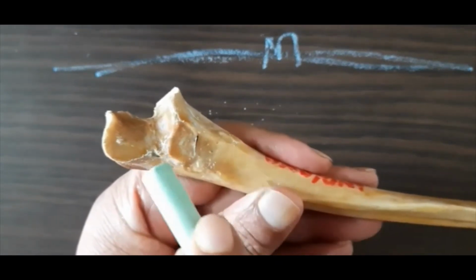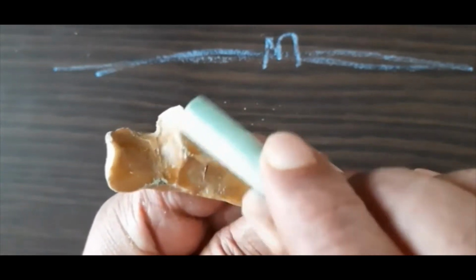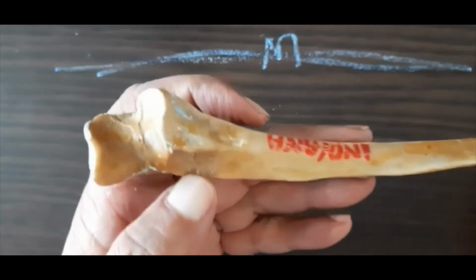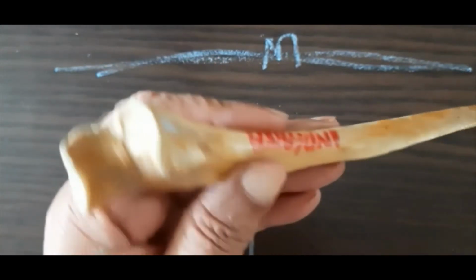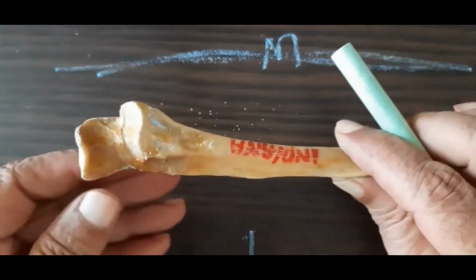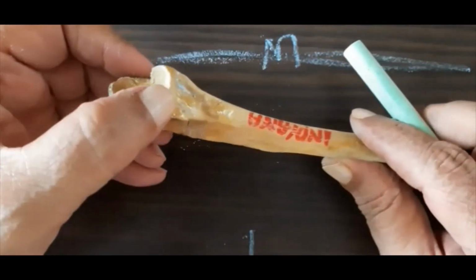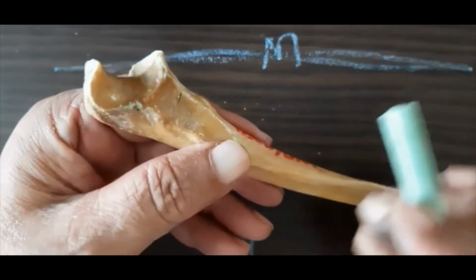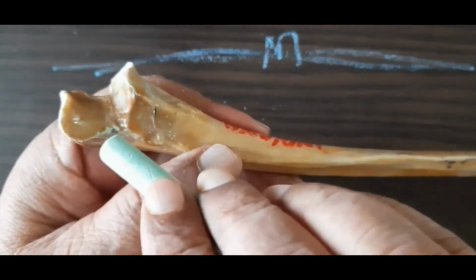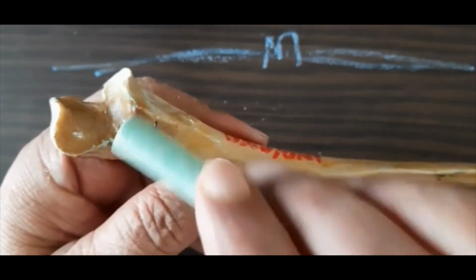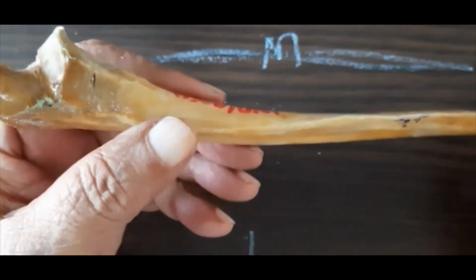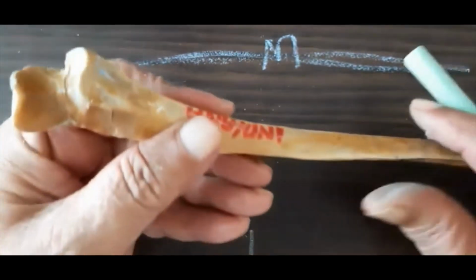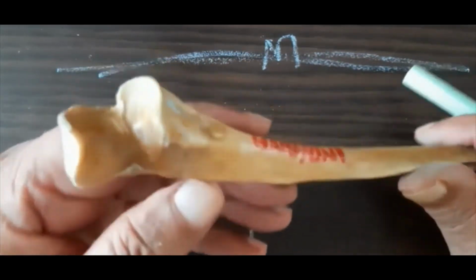This is the attachment very close to the margin of the articular surface on the olecranon process and onto the coronoid process. The radial notch will not give attachment to this capsule, because there it blends with the annular ligament. That I will tell you when I teach you the superior radioulnar joint.